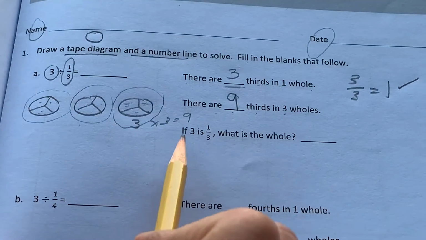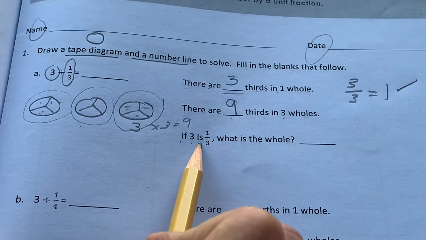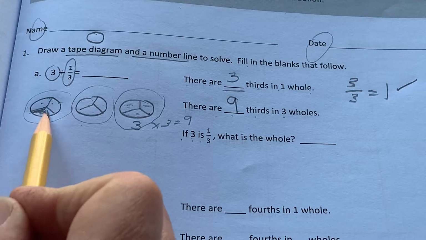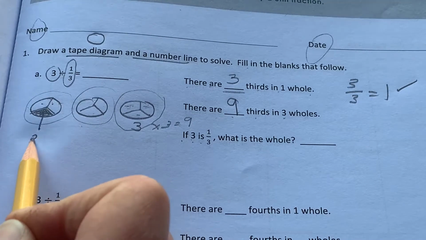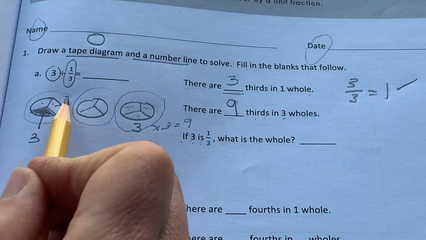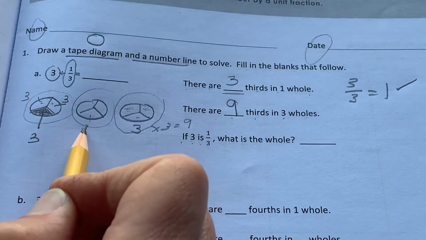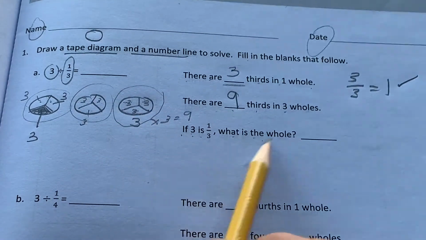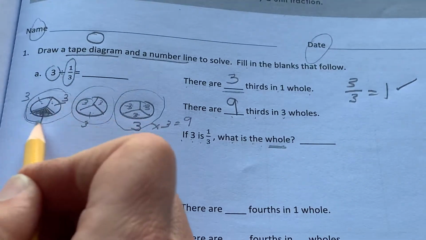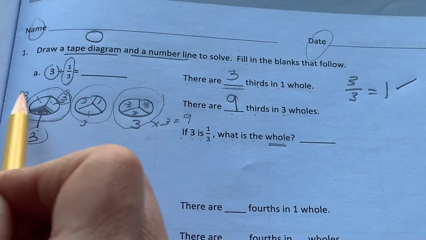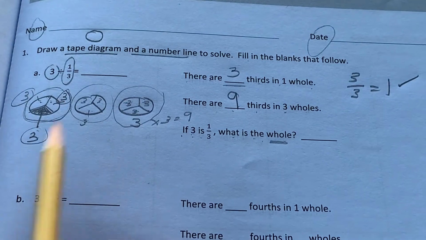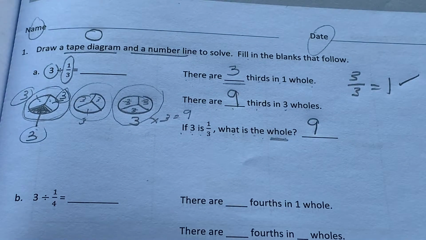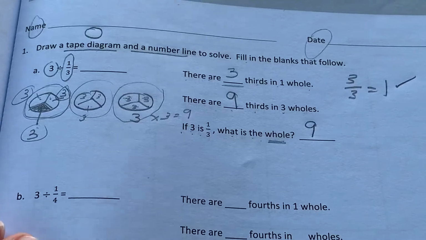And the last one, it says, if 3 equals 1/3. So if 3 is 1/3. So they're saying if one of these thirds is a 3, that would mean all of them are 3s. This is 3, this is 3, this is 3, 3, 3, 3, 3, 3. What is the whole? So let's look at just one of them. It just wants one whole. So how many 3s? Add them up. 3, 6, 9. So that means one whole would be 9 thirds. So we just found all of these answers with drawing.